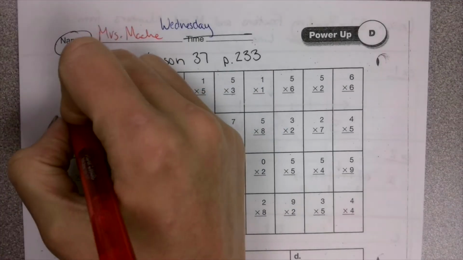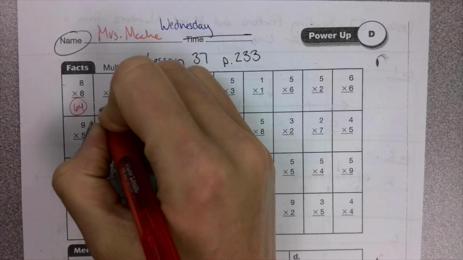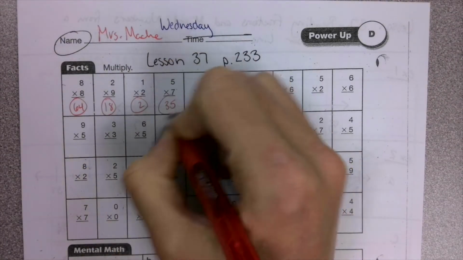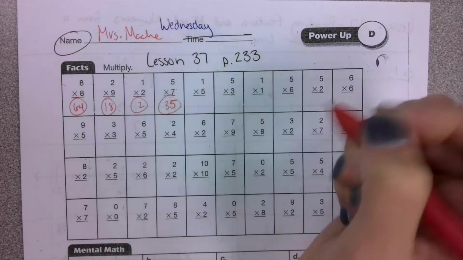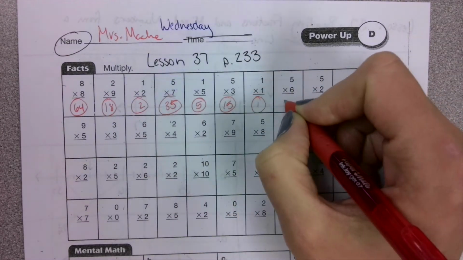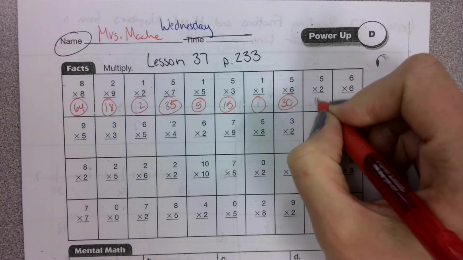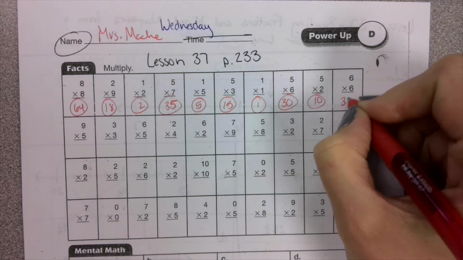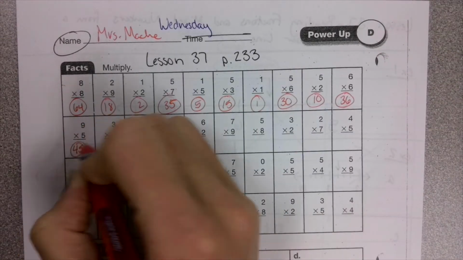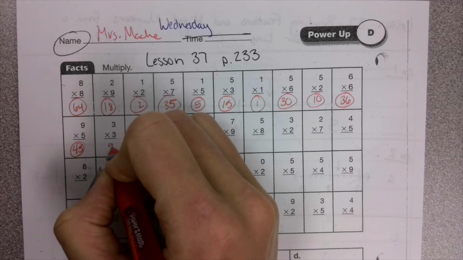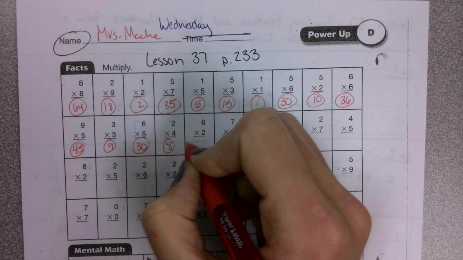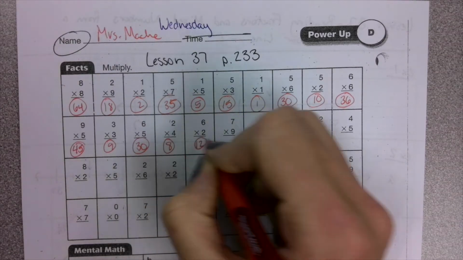8 times 8 is 64. 2 times 9 is 18. 1 times 2 is 2. 5 times 7 is 35. 1 times 5 is 5. 5 times 3 is 15. 1 times 1 is 1. 5 times 6 is 30. 5 times 2 is 10. 6 times 6 is 36. 9 times 5 is 45. 3 times 3 is 9. 6 times 5 is 30. 2 times 4 is 8. 6 times 2 is 12.